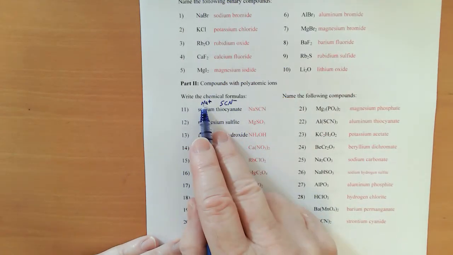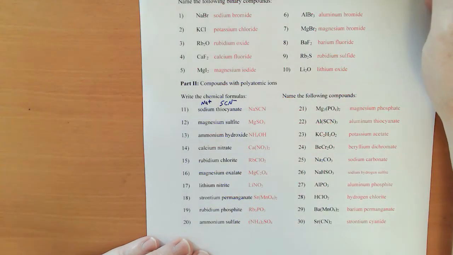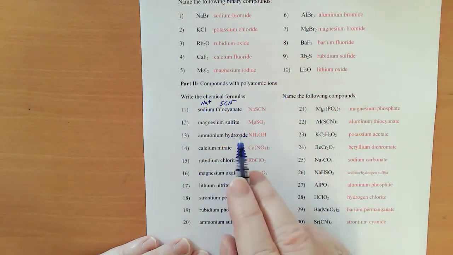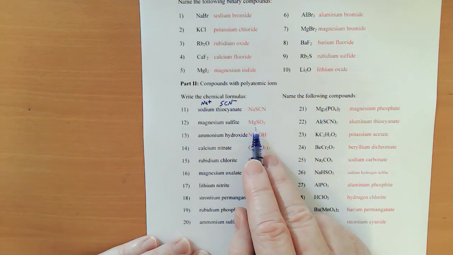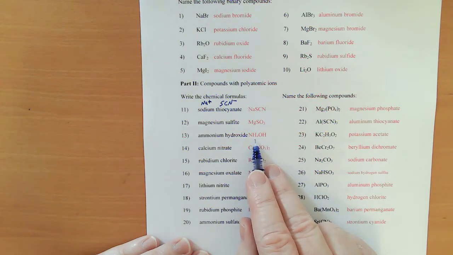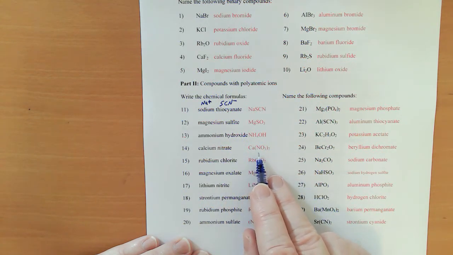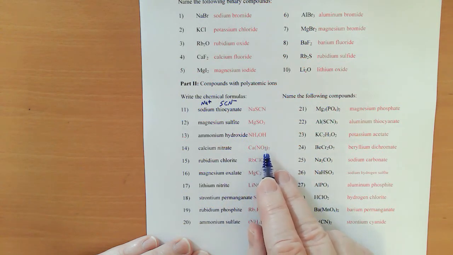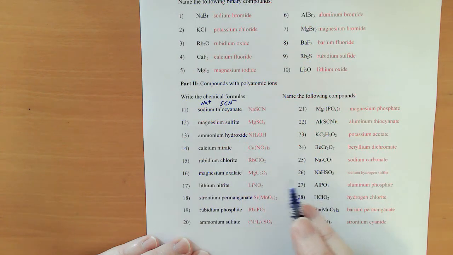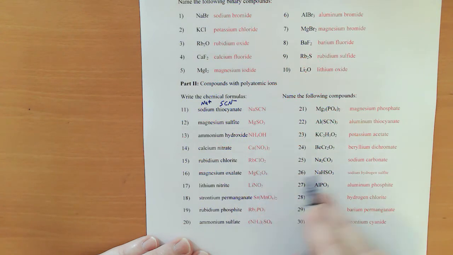That's a -1, that's a +1, so that gives you NaSCN. And I would literally do that for every single compound here. Okay. Magnesium sulfite is MgSO3. Ammonium hydroxide is NH4OH. Calcium nitrate is Ca(NO3)2. Rubidium chlorite is RbClO2.